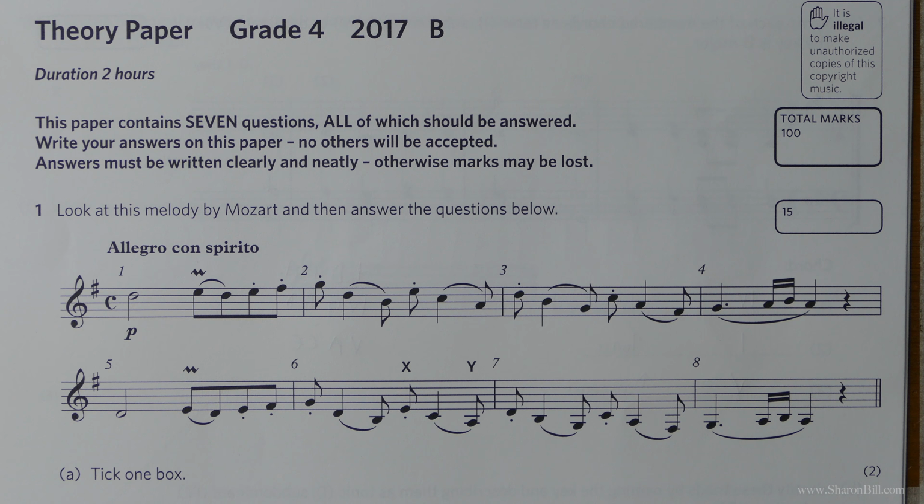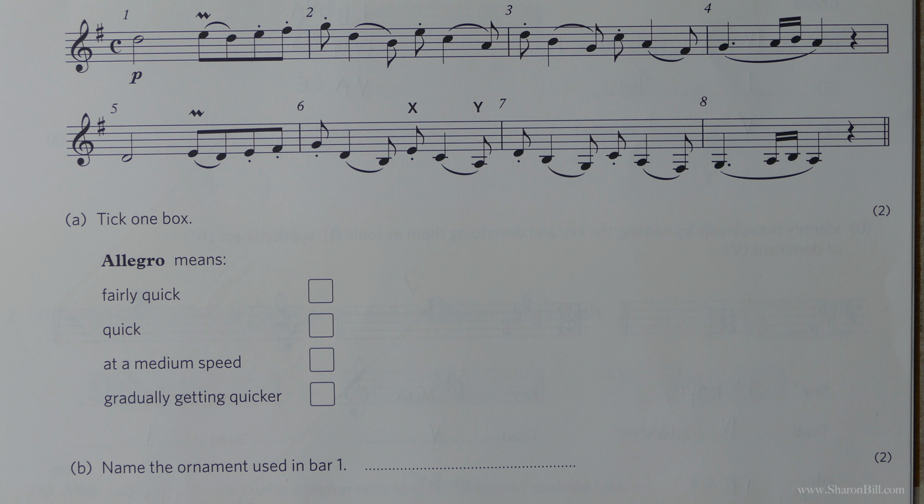together. So all of these questions are going to be relating to this little extract by Mozart. So first of all, we've got some performance directions to look at. Remember, this could be anything from grade 1, 2, 3 or 4. It accumulates, so there's a lot of revision there.